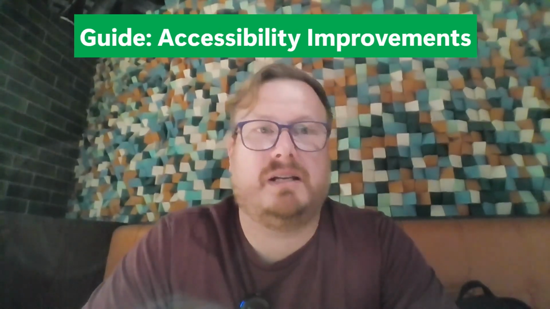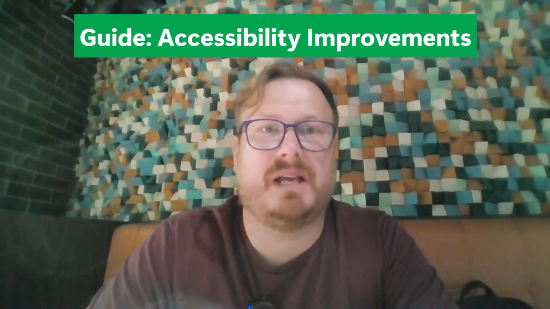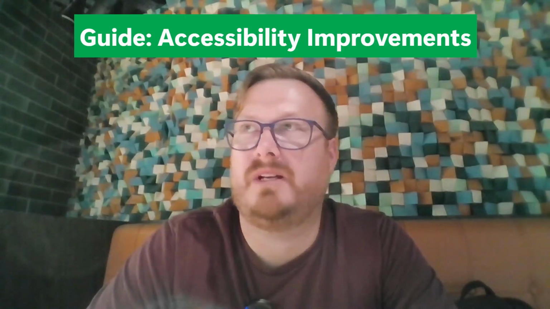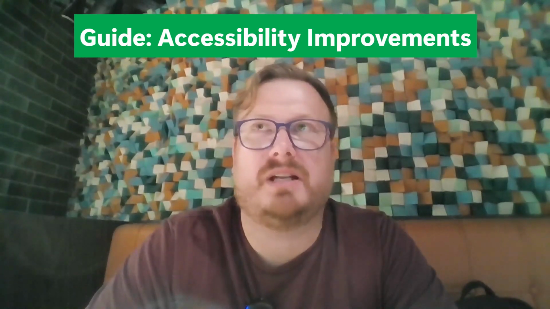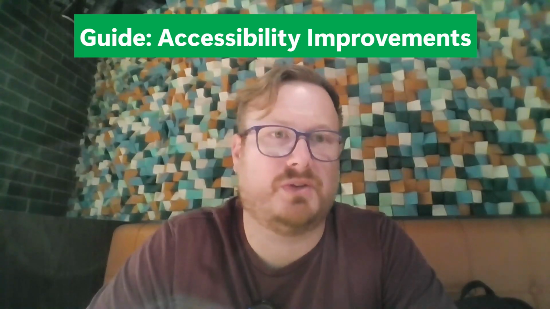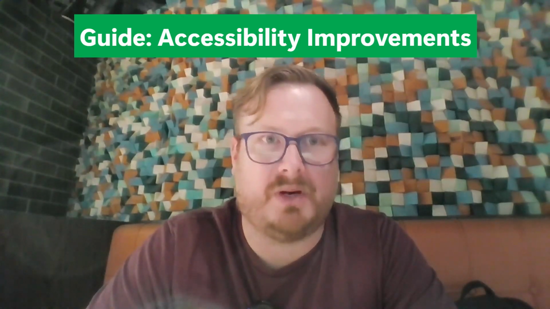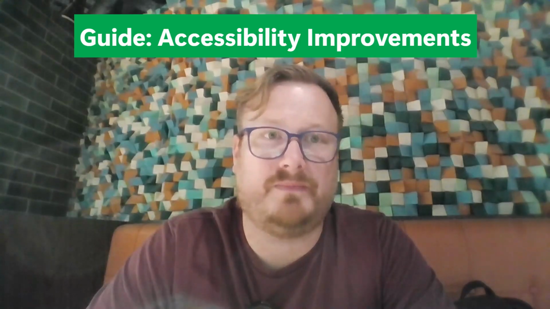If you're using Guide, then there are some accessibility updates so that if you're providing chat via Guide, you essentially have a more accessible solution for your customers. So keep an eye on that and some of the improvements there.